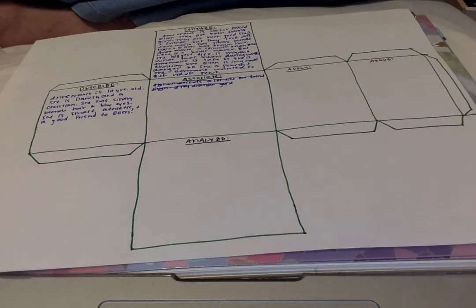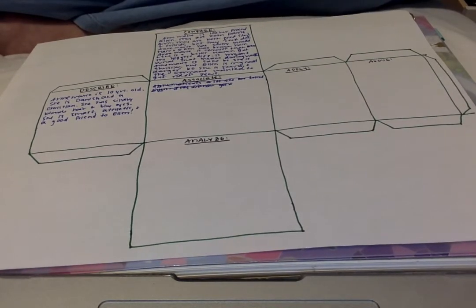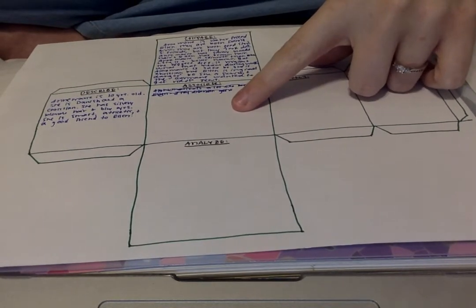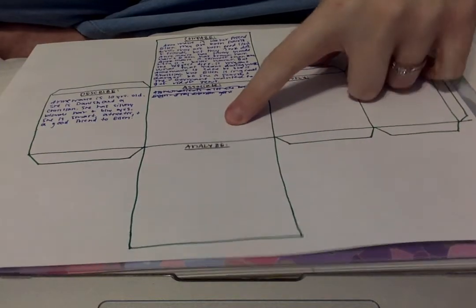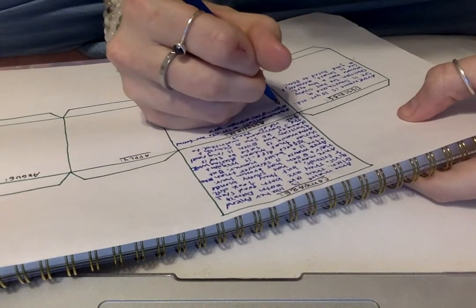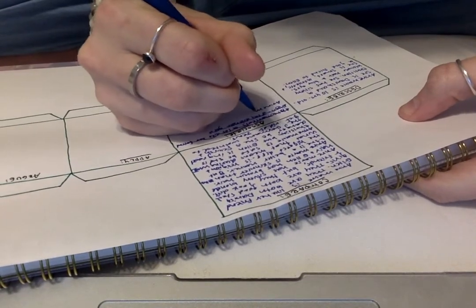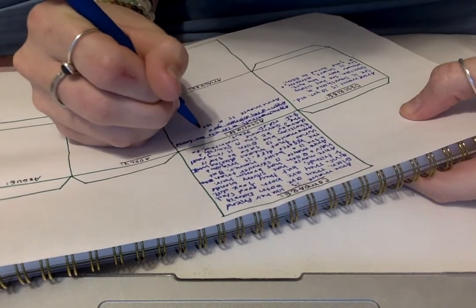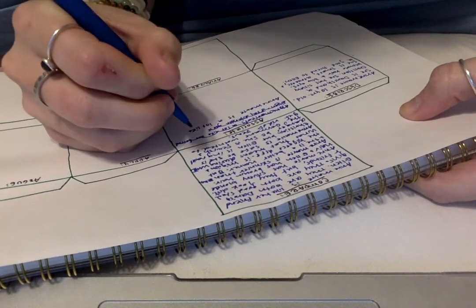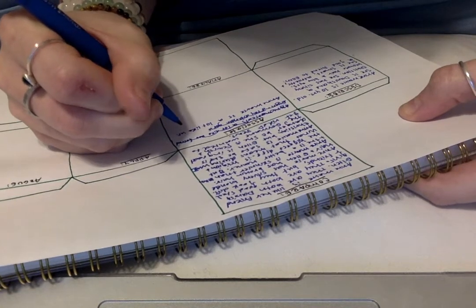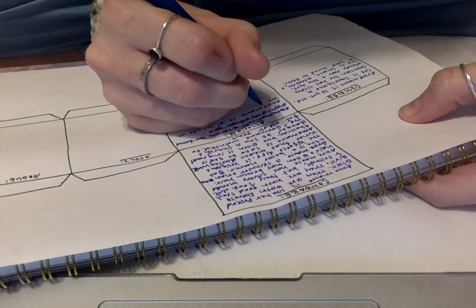So now I want you to move on to the associate cube. Okay, in the associate cube, this little section, it's where you're going to associate the topic with something else, and you're going to explain why it makes you think of this other thing. Okay? Anne Marie is a lot like us. We would like her if she was in our class.